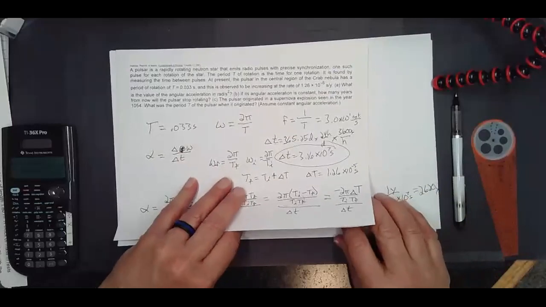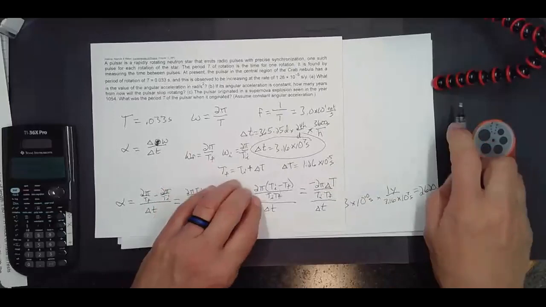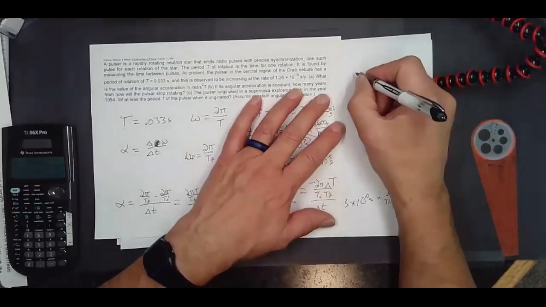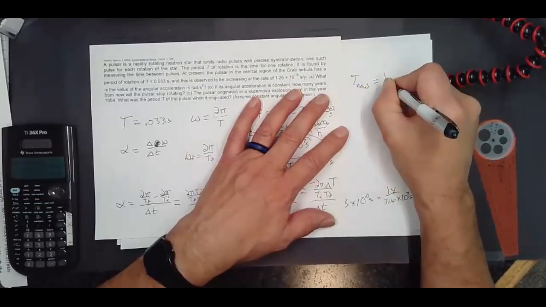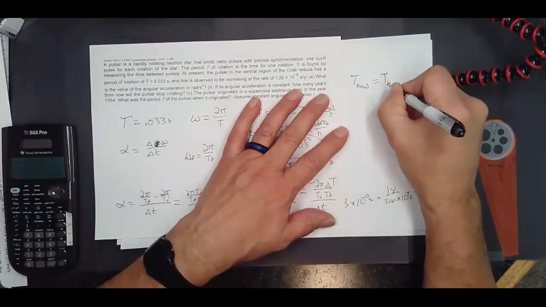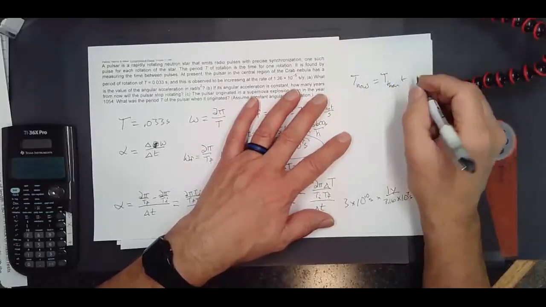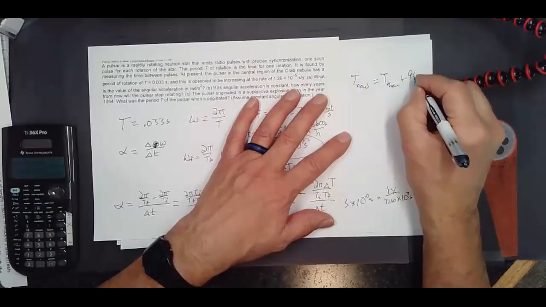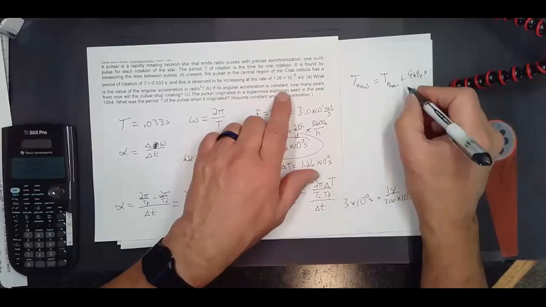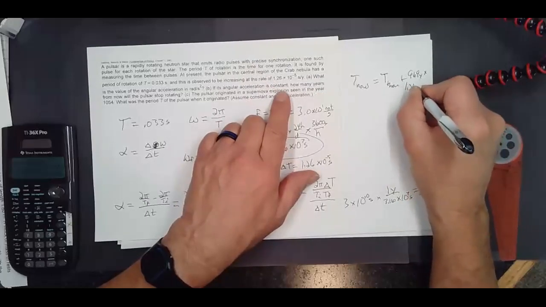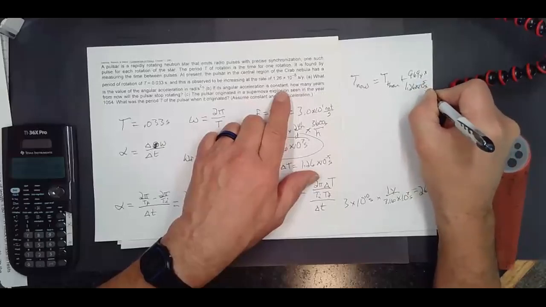So if we have a constant angular acceleration like this, the period now will equal the period then plus how many years it's been, 969 years, times that 1.26 times 10 to the minus fifth seconds per year.